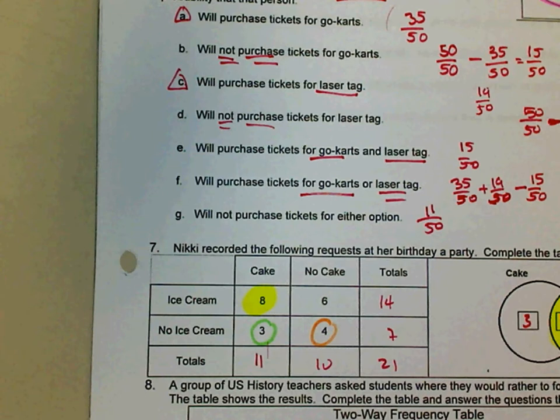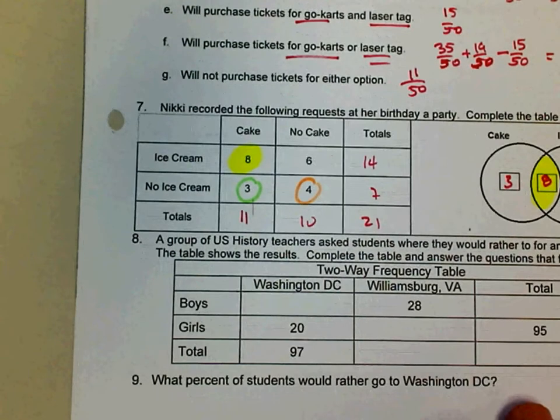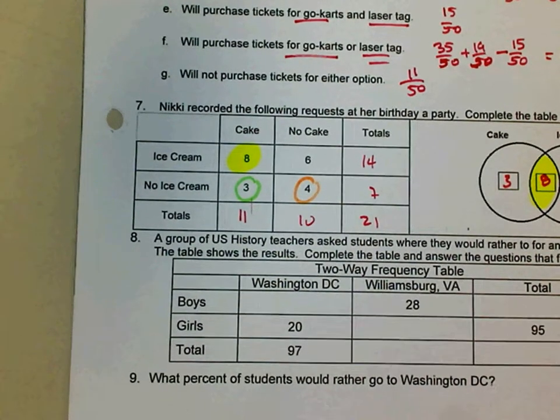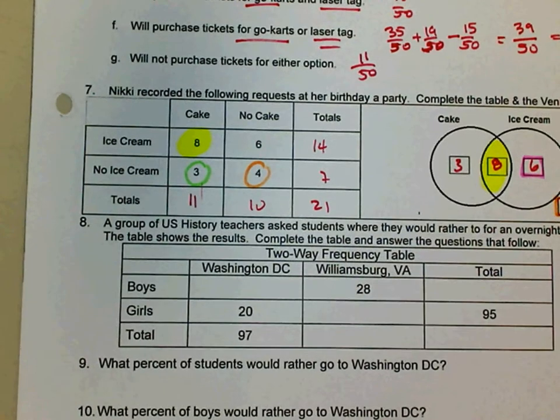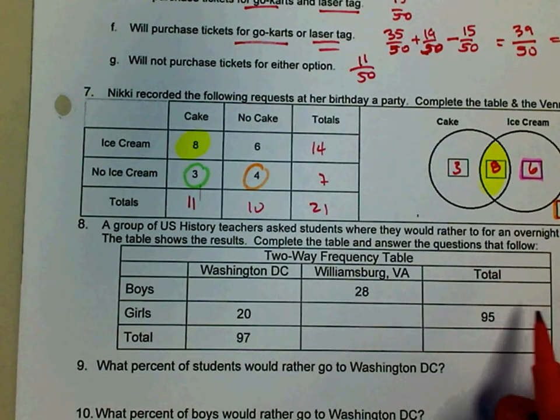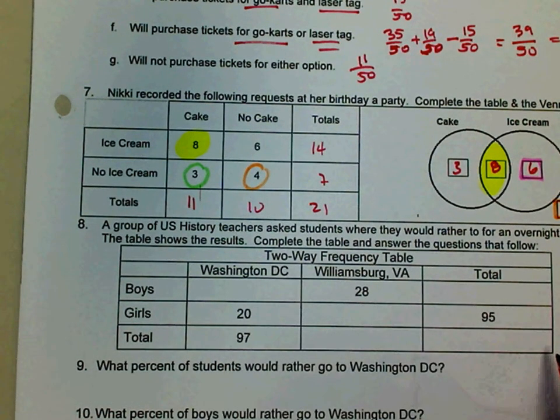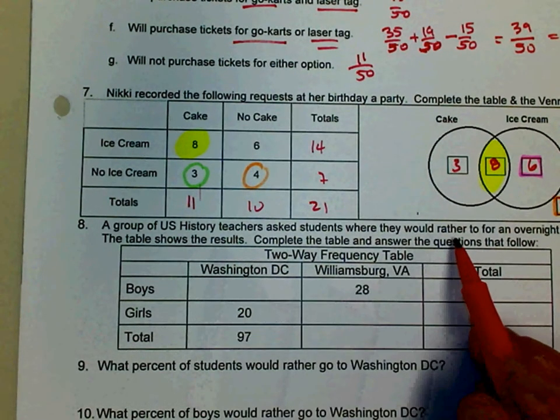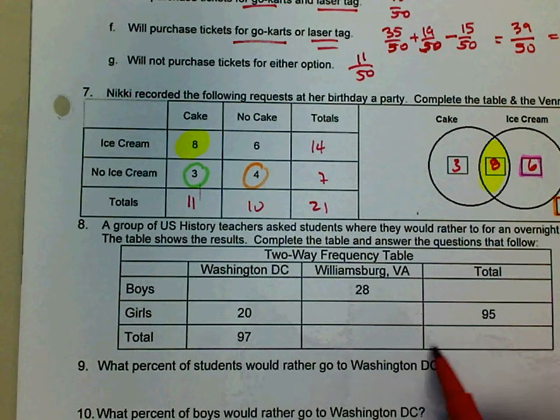Next, a group of U.S. history teachers asked students where they would rather go for an overnight field trip. Here are their results. In this two-way table, we don't have all the information. So we've got to figure out from just this, there's nothing up here that we can use to supplement this. We have to look in here and figure it out.